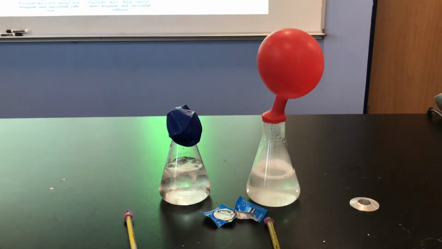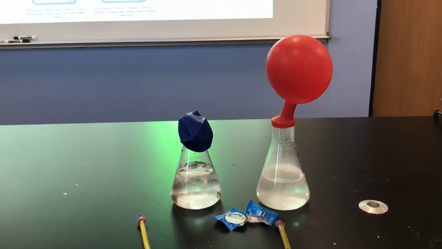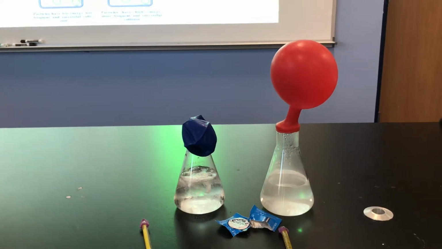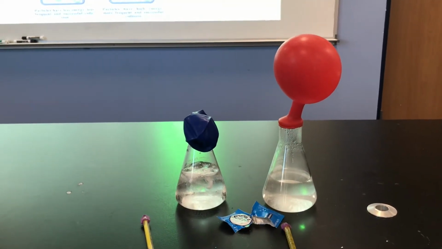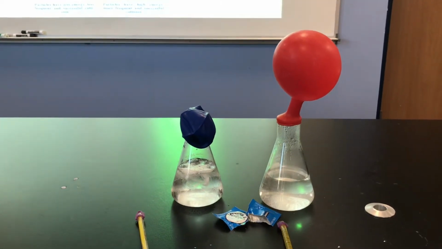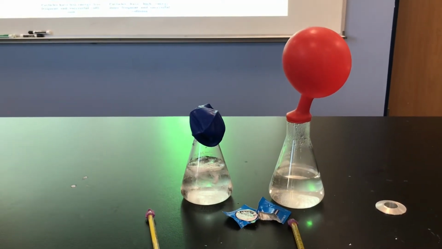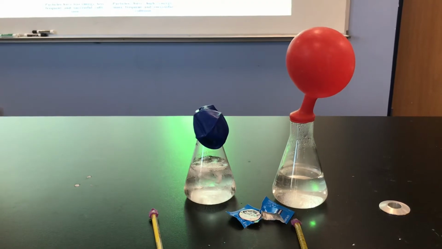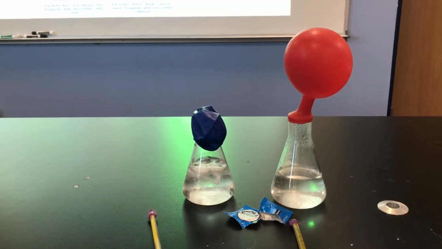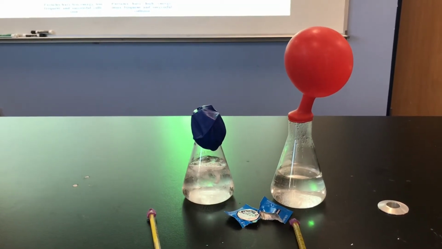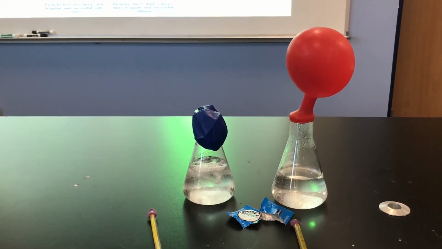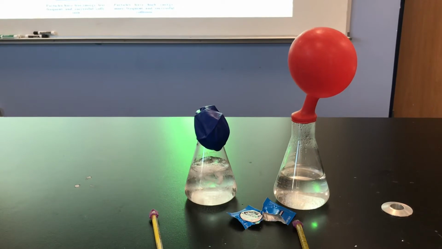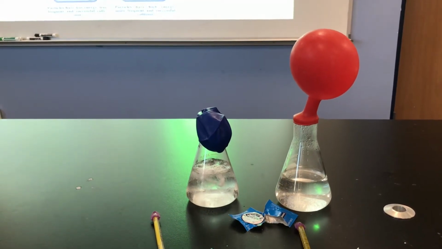As you can see, the red balloon, the hot temperature, is inflating much more rapidly than the cold temperature. Remember, increasing the temperature will also speed up the rate of reaction.